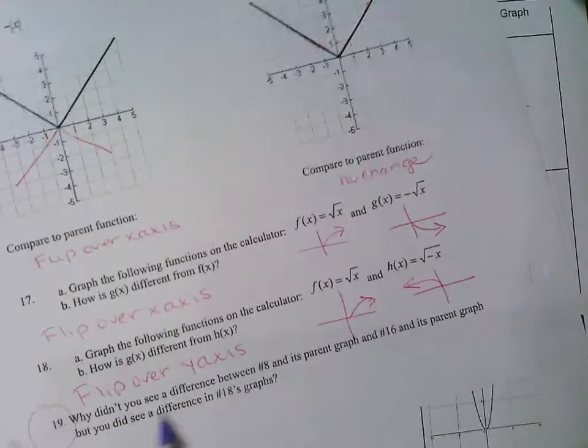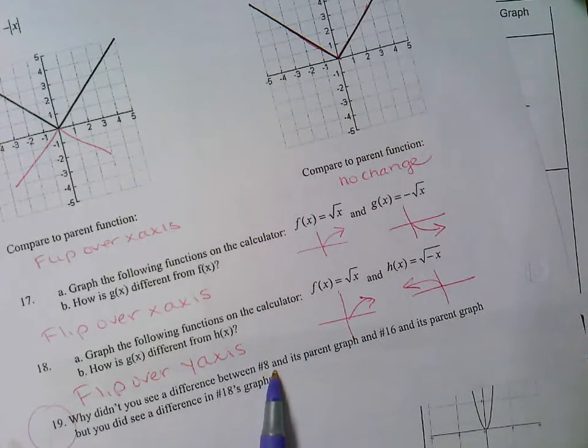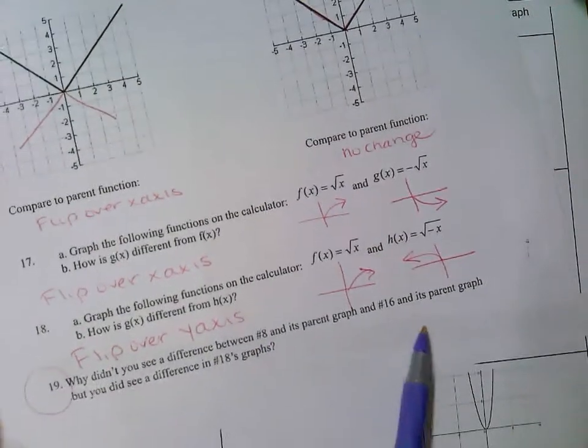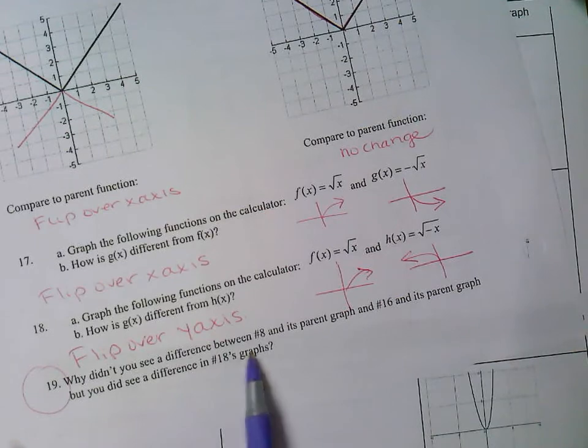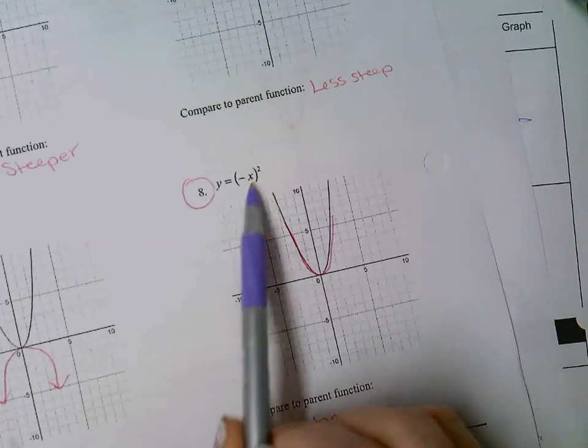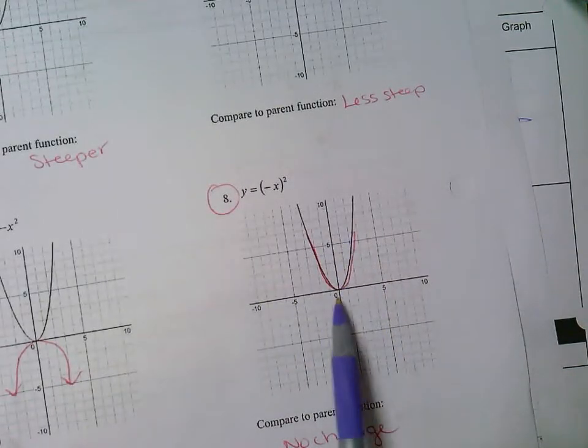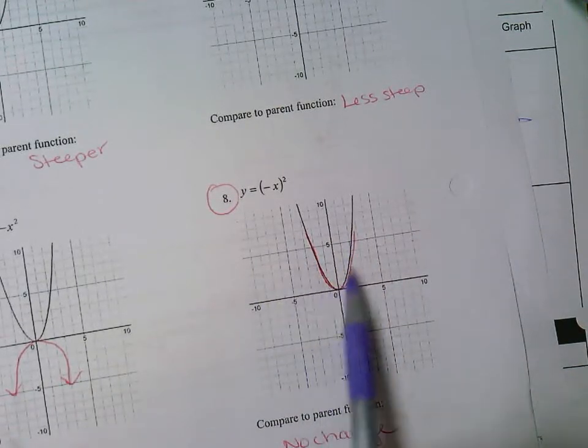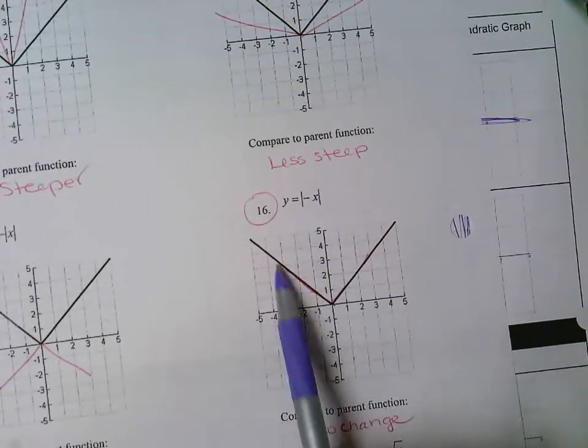So why didn't you see a difference between number 8 and its parent graph and number 16 and its parent graph, but you do see a difference in number 18's graph? Number 8 had a negative x inside the function, and it just laid right on top of itself, so you didn't see any difference. The same thing happened in number 16.